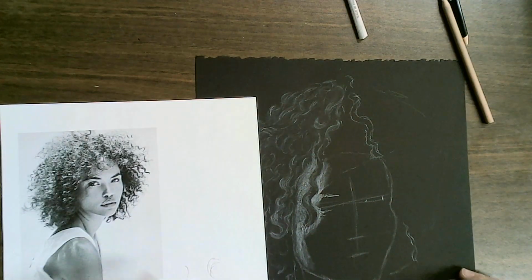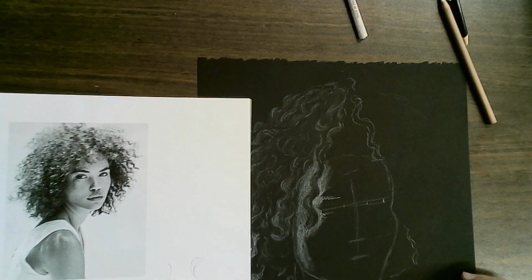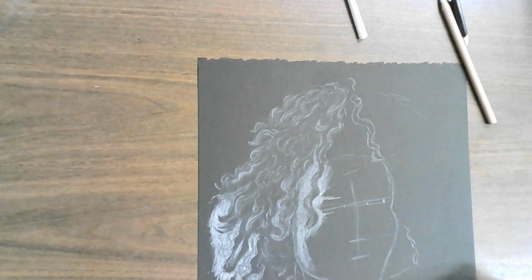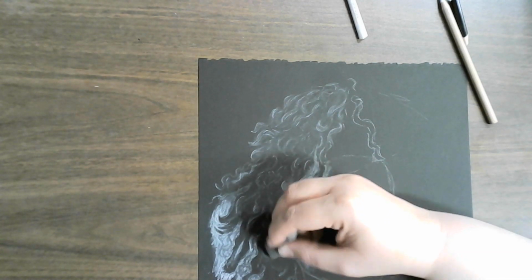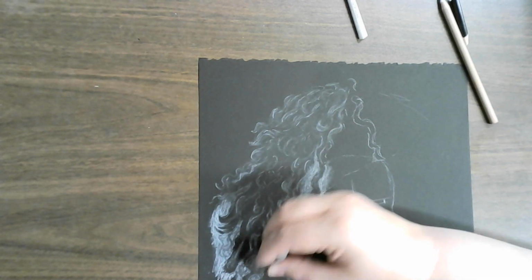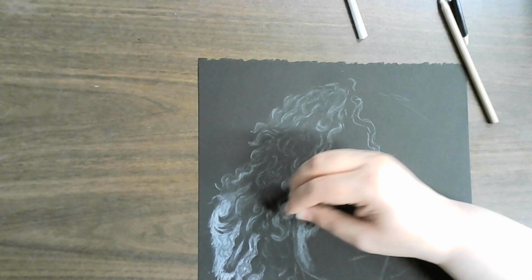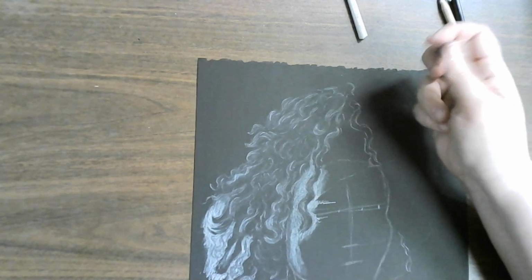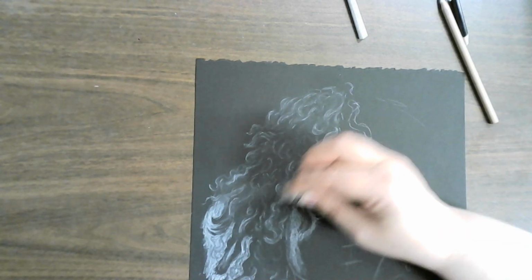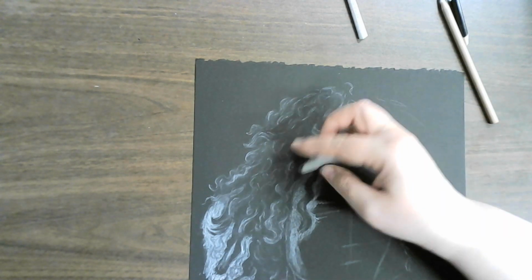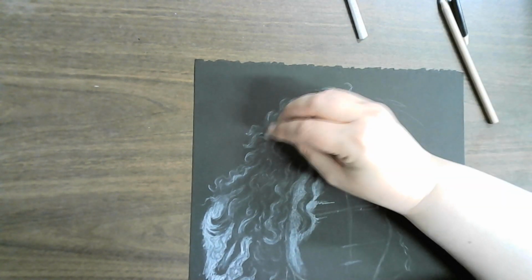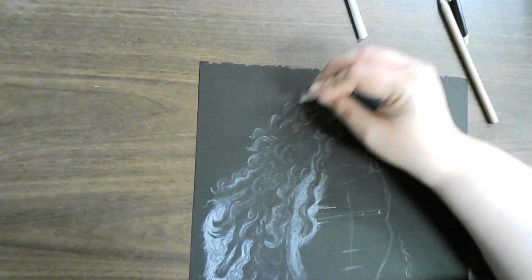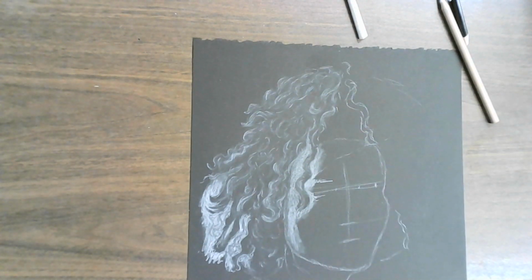So if I'm looking and under here is darker, well then that means I'm going to erase back out more in the under part. So just look at the general, and you can tap to give it that texture, to where it's not strands of hair necessarily, but chunks of hair. So you're going to put the dark back in.